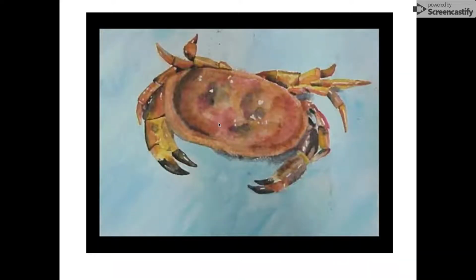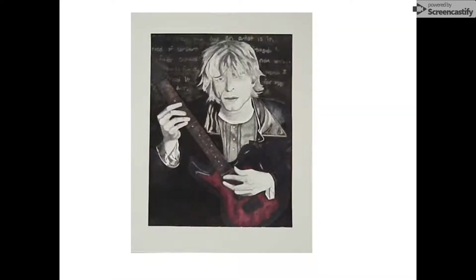Some students have even tied in those studies to their actual paintings. Here's a watercolor sample, learning how to use watercolor or experiment with different mediums. Here's a watercolor about Kurt Cobain, who was her favorite musician, and her guitar using watercolor.